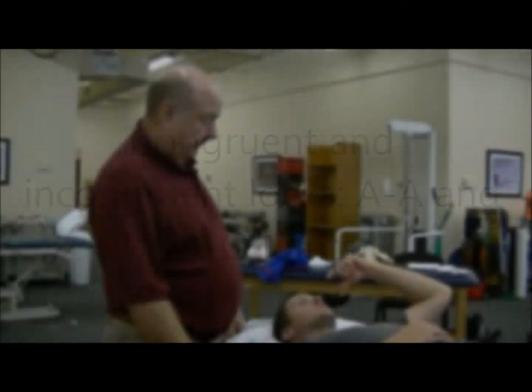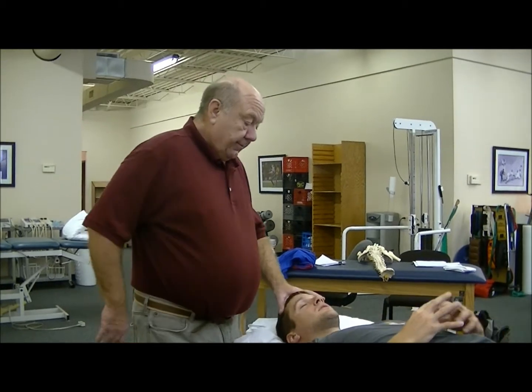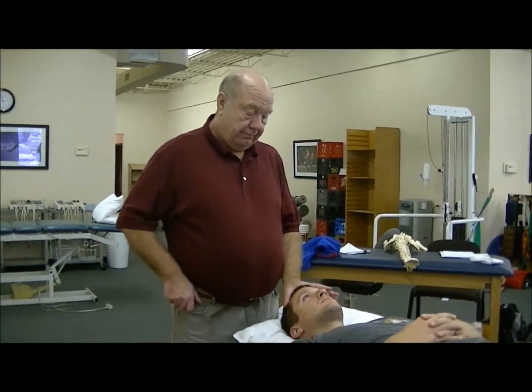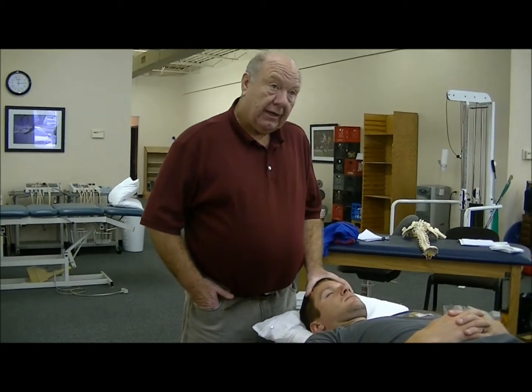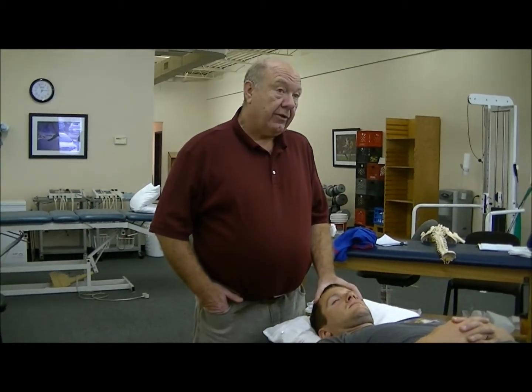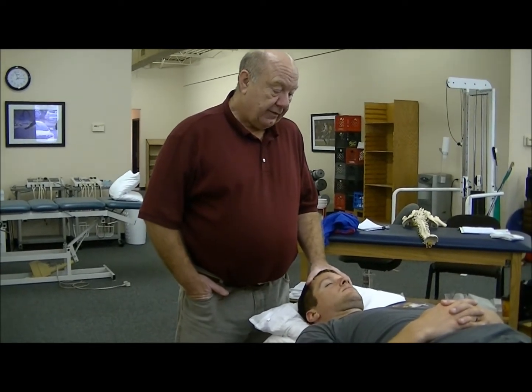Let me run through the congruent and incongruent locks again, just real quick. All right, flexion or extension? Let's do flexion. Side bend in, this is the AO. Side bend left, rotates right, doesn't it? That's congruent. If I rotate to the left, that's incongruent.